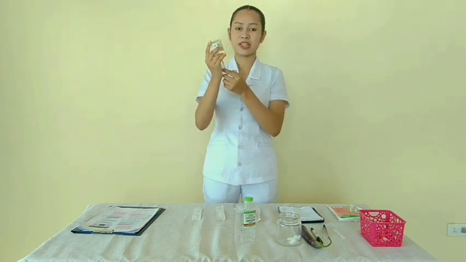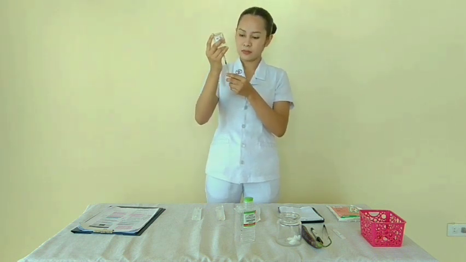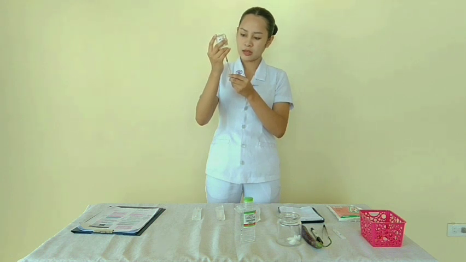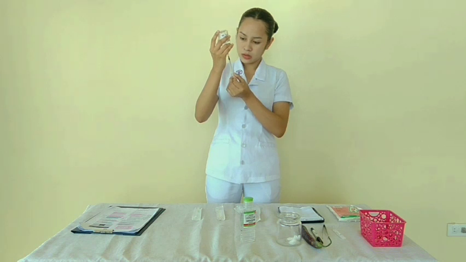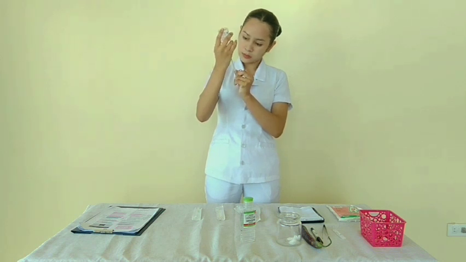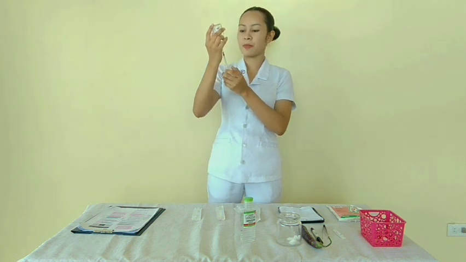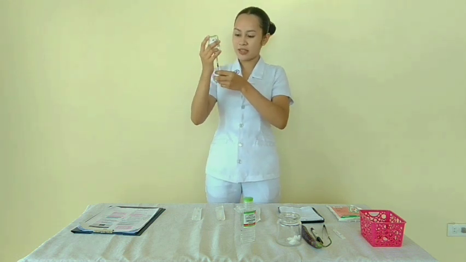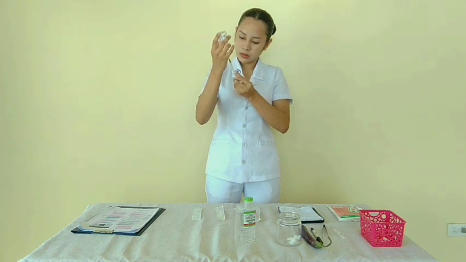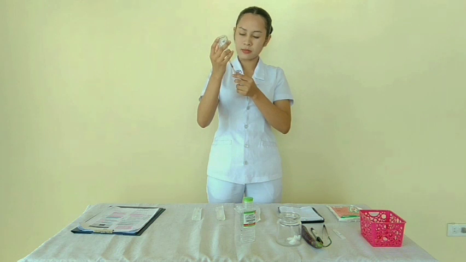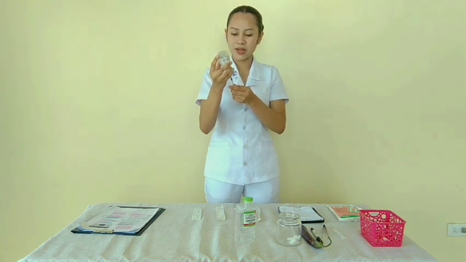And maintaining the sterility of the needle, then push the air and withdraw. And if you observe any bubbles, flick the syringe and continue. Now hold the vial down.